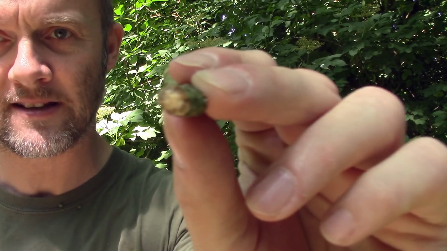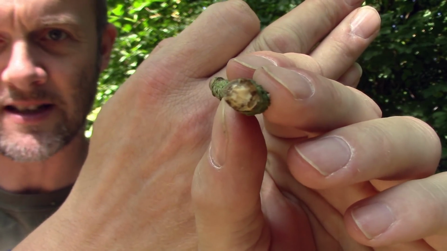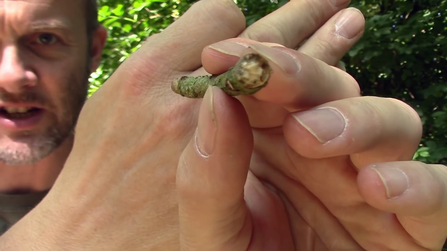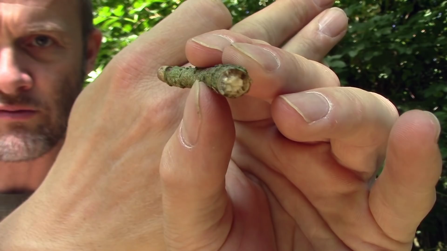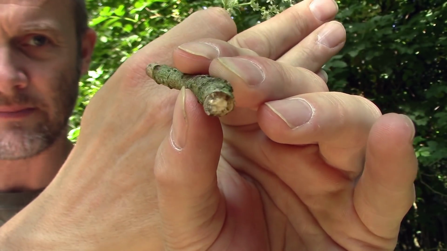It also has, and I snapped off a piece of dead twig here, you may notice in the middle of that there's kind of a white section, and that's a pith that runs right through the branches, and it's quite powder-like.